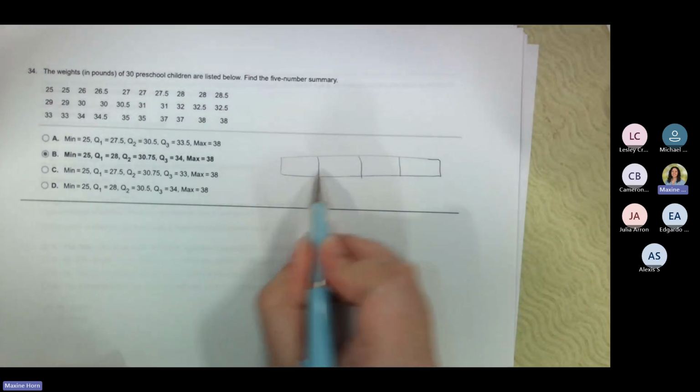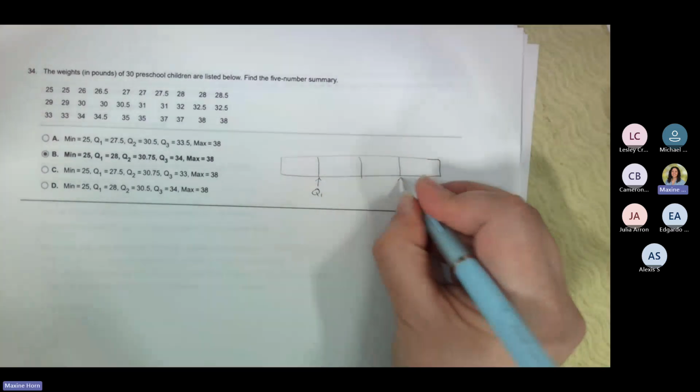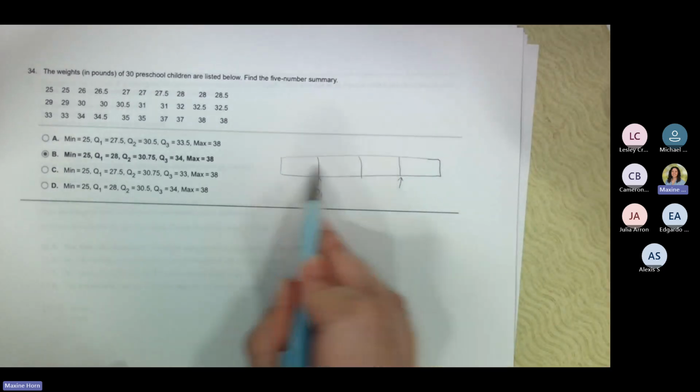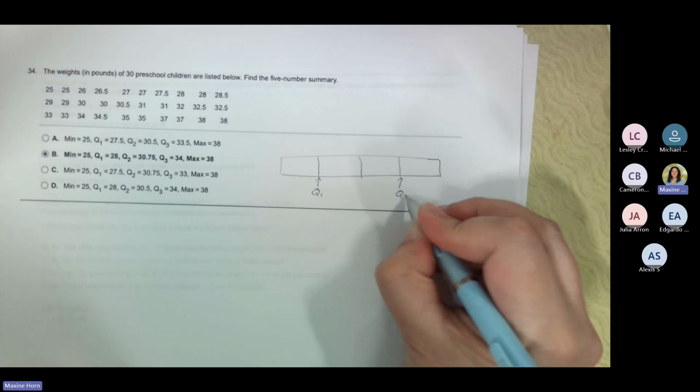So the number that separates the bottom 25% from the top 75% is your first quartile. The number that separates the bottom 75 from the top 25 is your third quartile.